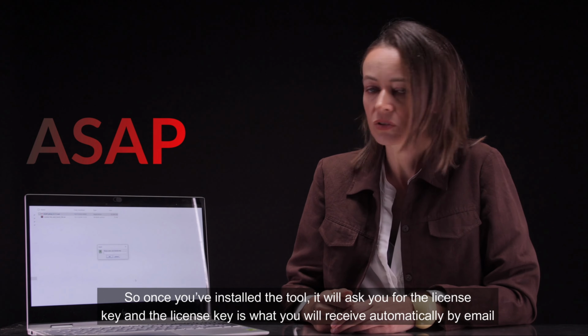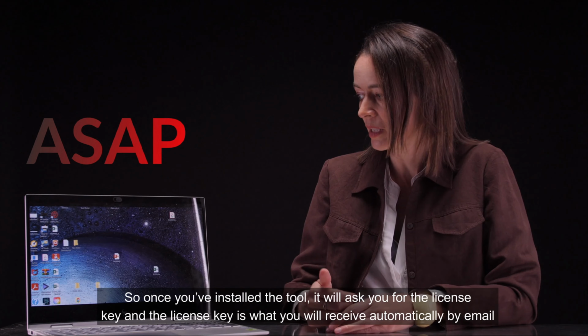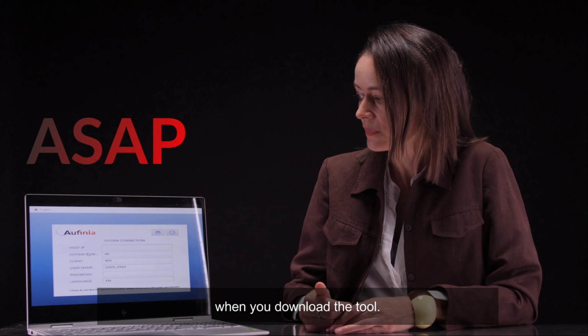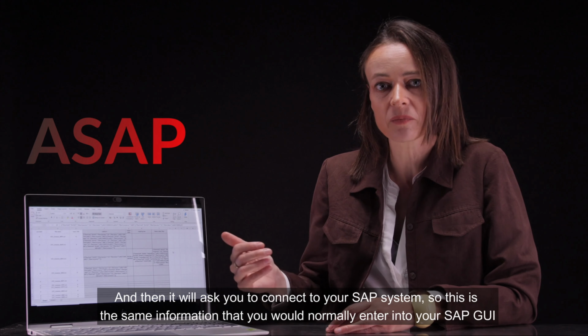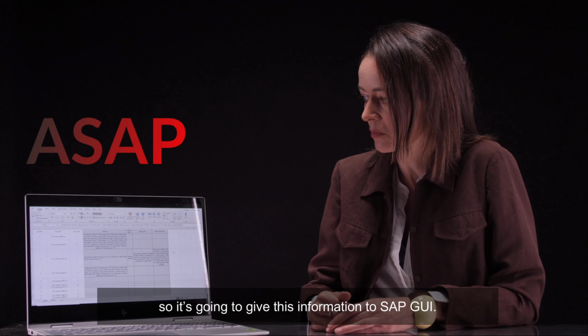So once you've installed the tool, it will ask you for the license key, and the license key is what you will receive automatically by email when you download the tool. And then it will ask you to connect to your SAP system. So this is the same information that you would normally enter into your SAP GUI. So it's going to give this information to SAP GUI.